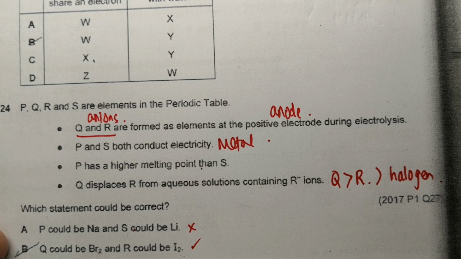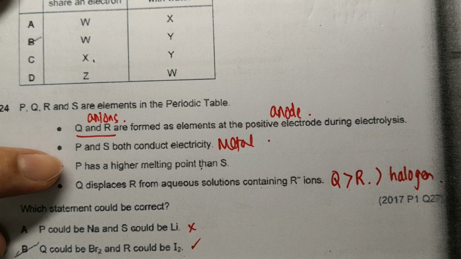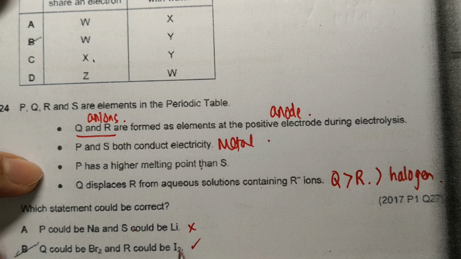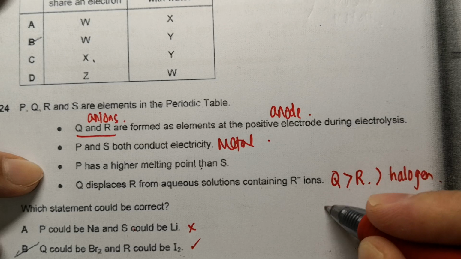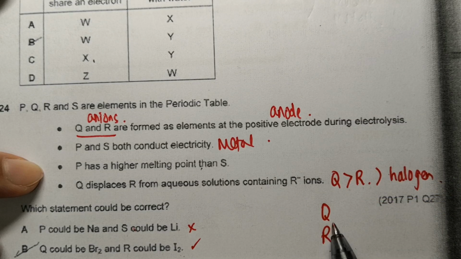R would be paler in color than Q. Nope, because Q is more reactive than R, which means that Q is above R in group 7. So R must be darker compared to Q. R must be darker than Q. So this is wrong.